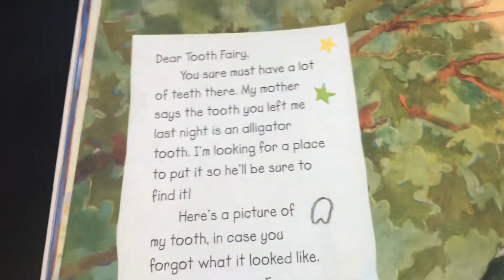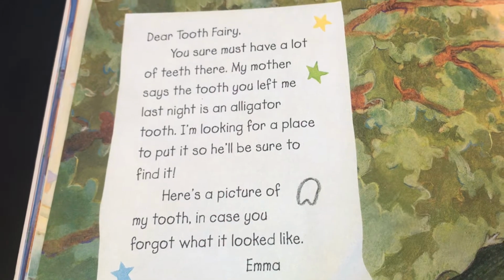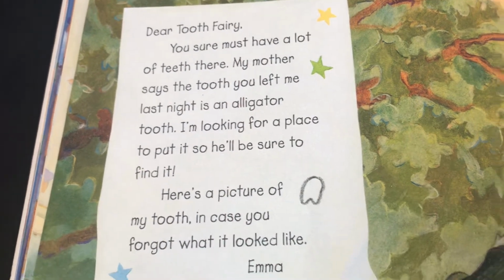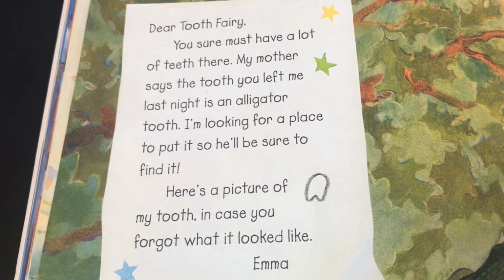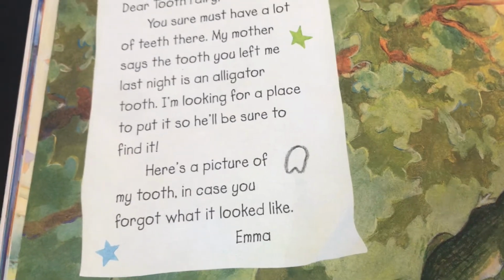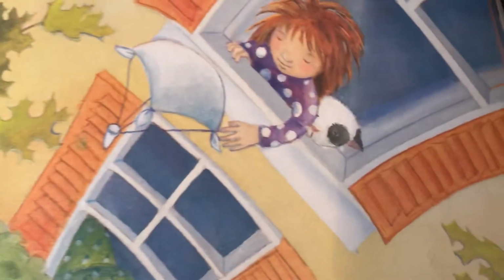Dear Tooth Fairy, you sure must have a lot of teeth there. My mother says the tooth you left me last night is an alligator tooth. I'm looking for a place to put it so he'll be sure to find it. Here's a picture of my tooth, in case you forgot what it looked like. Emma.